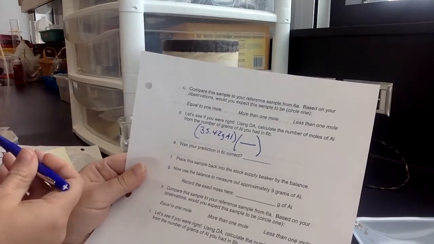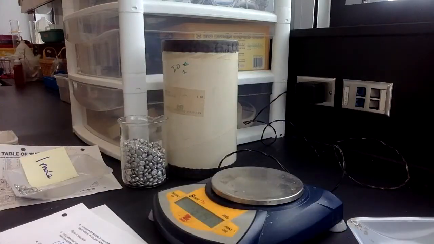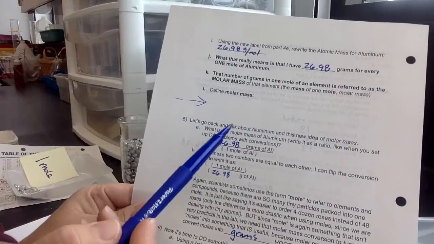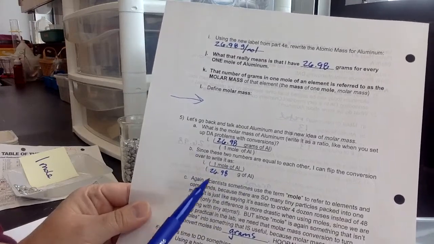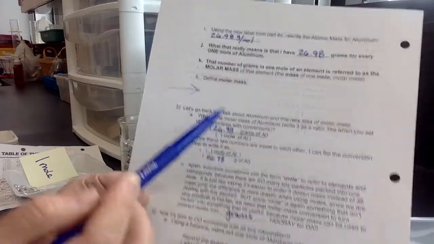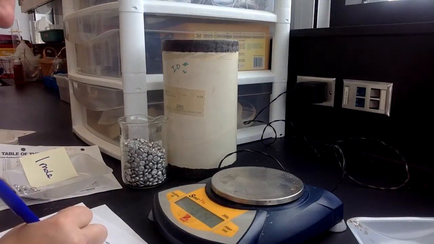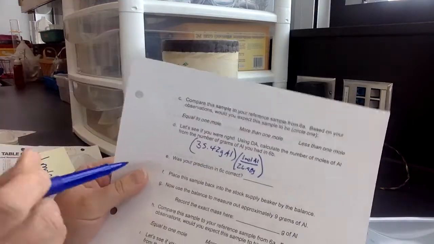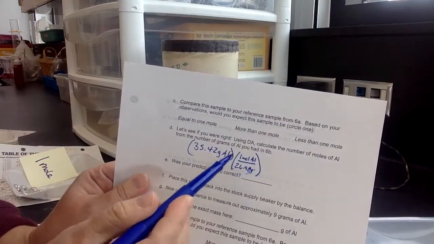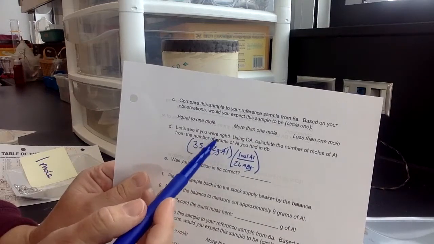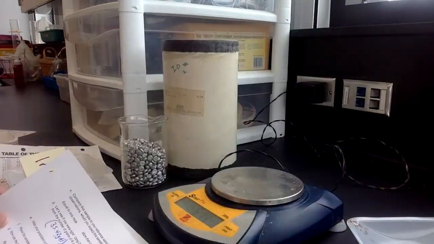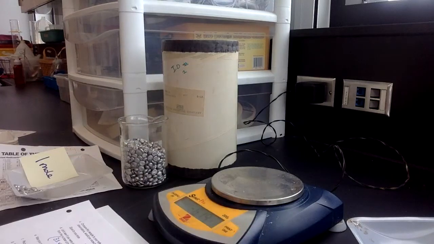Wait, I have to cancel grams to get to moles. Oh yeah, that's this conversion, right? So I'm going to set up my problem using this version of molar mass. I'm going to put the 26.98 grams on the bottom, 1 mole of aluminum on top, because then grams will cancel. I'm left with moles, which is what I'm trying to figure out, because I'm trying to see if my prediction was right. So now I'm ready to calculate. We get our calculator here.